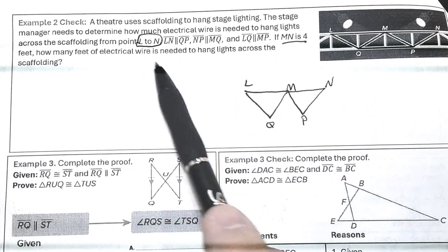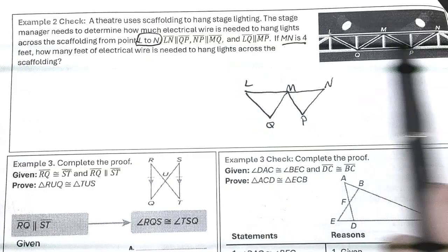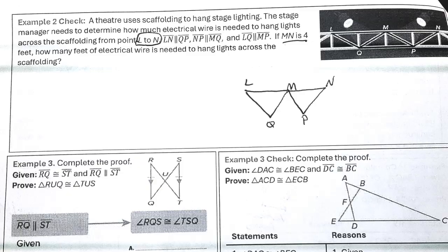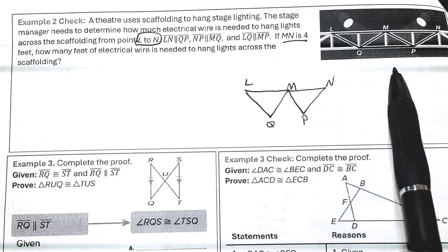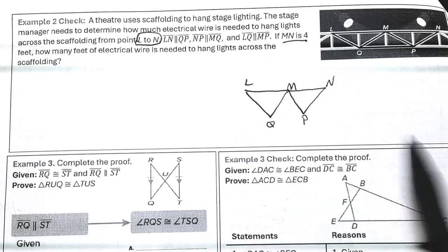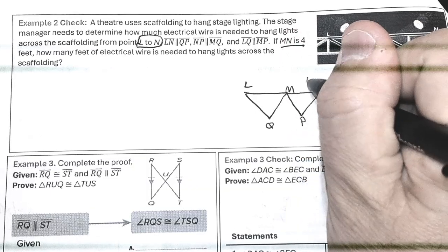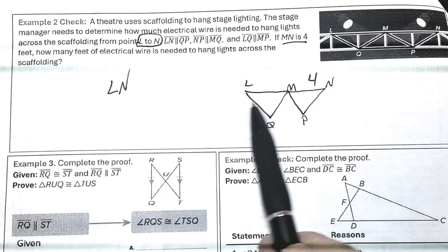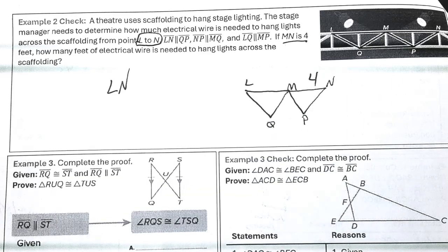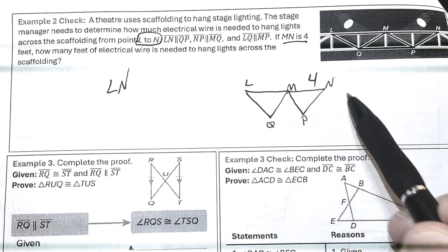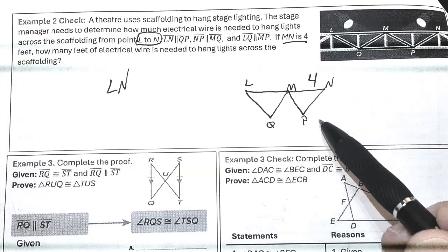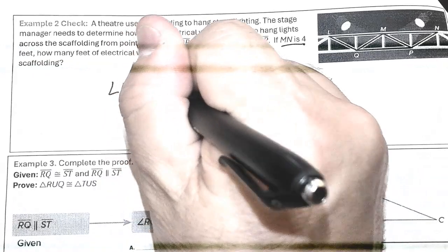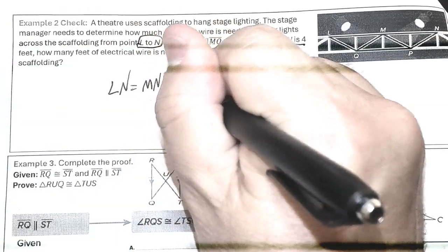So from L to N, they talk about, so this and this is parallel. This is parallel to this. This is parallel to that. All that is a little bit beyond what we're doing. They did tell us MN is 4. And again, they want to know what LN is. So if these two triangles are congruent, LN should be equal to MN plus LM. Okay.